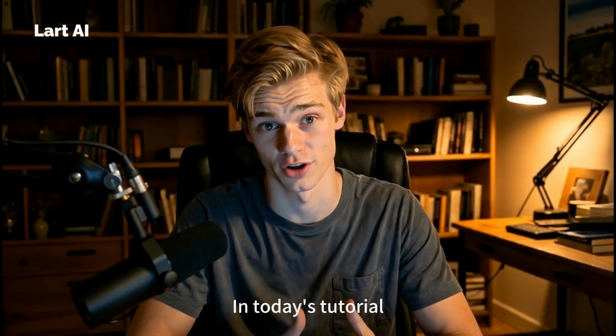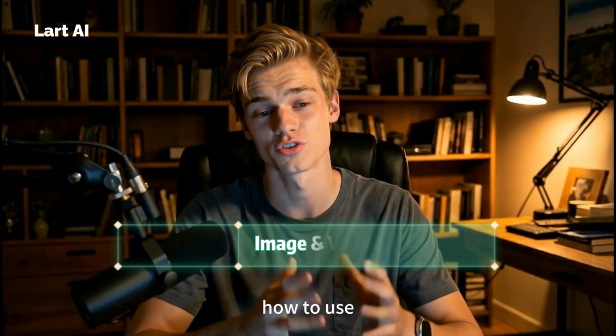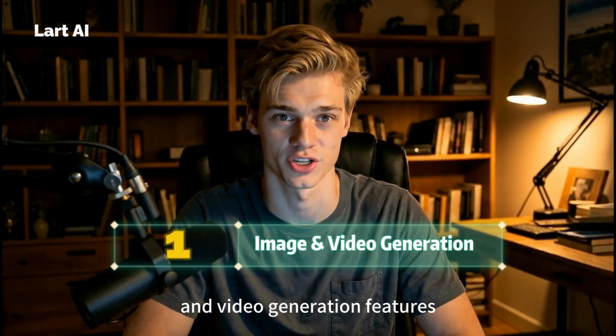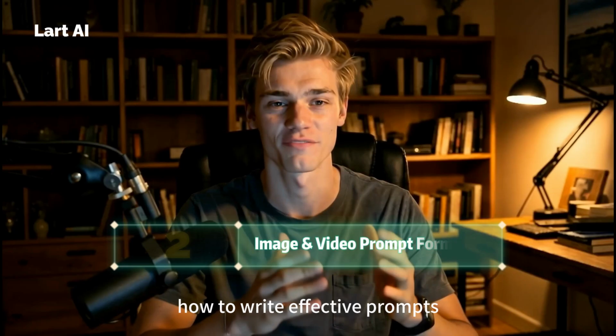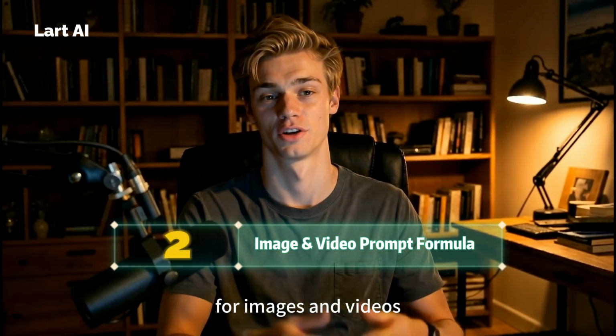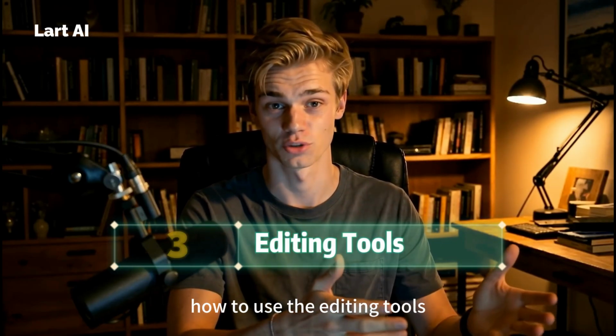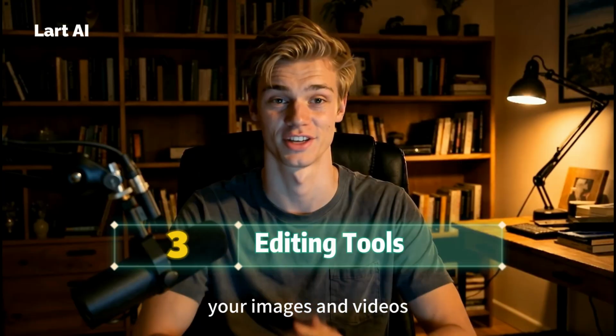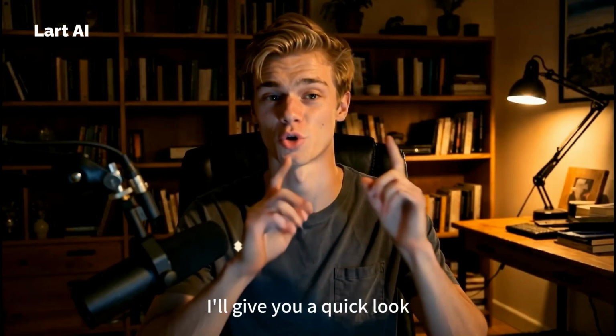In today's tutorial, you'll learn first, how to use the image generation and video generation features. Second, how to write effective prompts for images and videos. Third, how to use the editing tools for post-processing your images and videos. And finally, I'll give you a quick tour of a few special features on our platform.